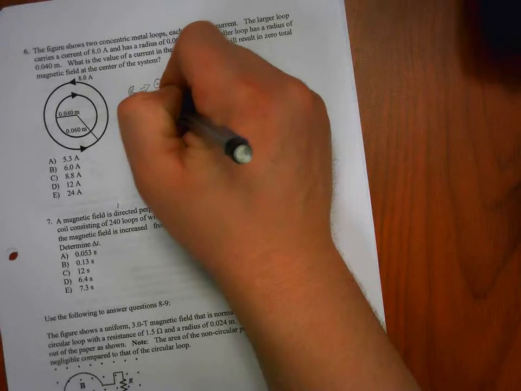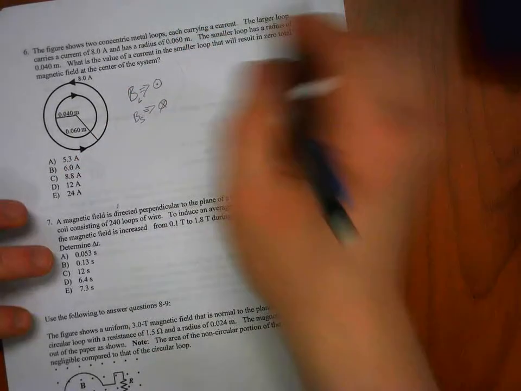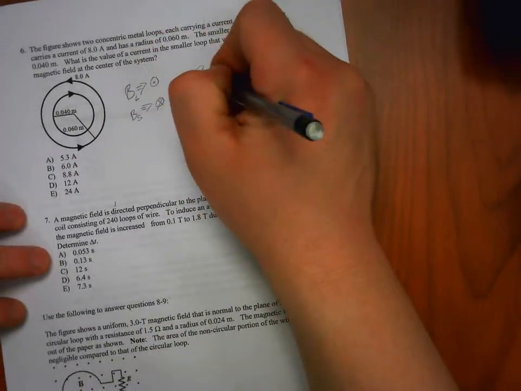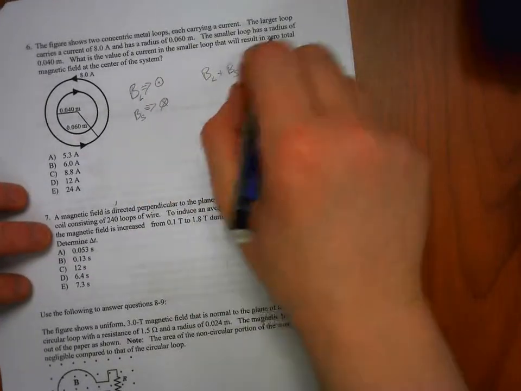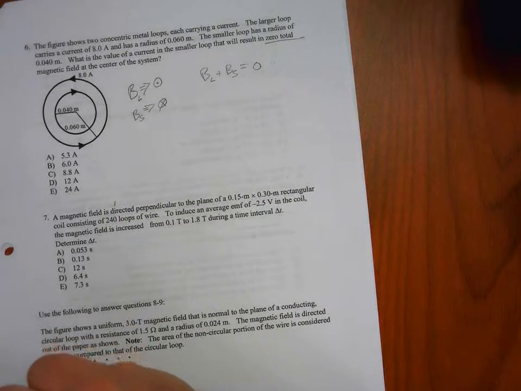That will create a field that's into the page. So then BL plus BS must equal 0. That's the constraint. 0 total magnetic field.